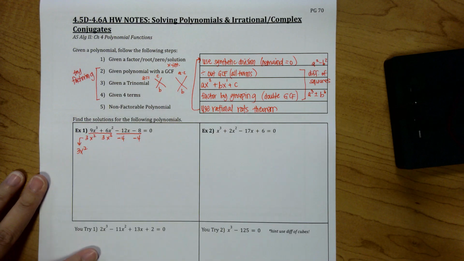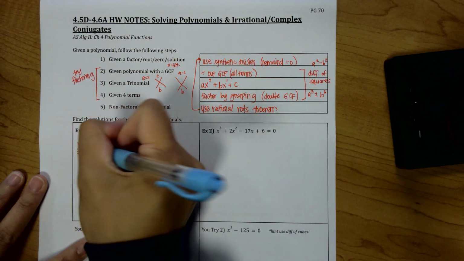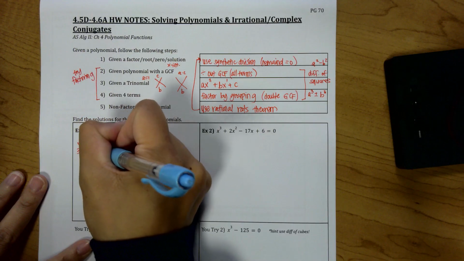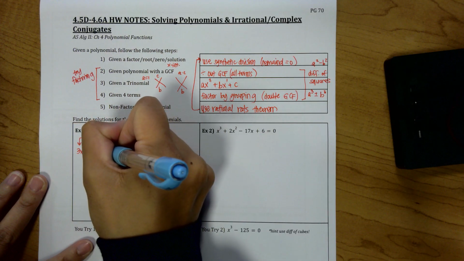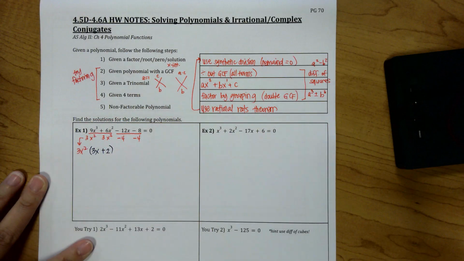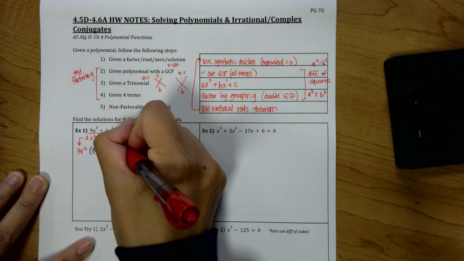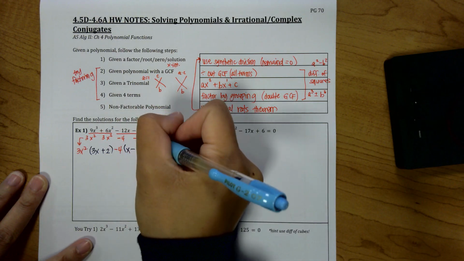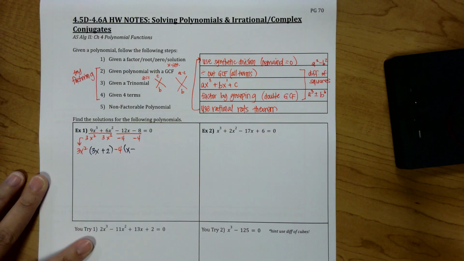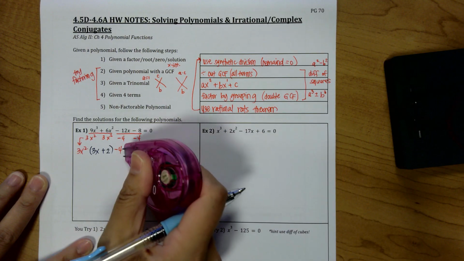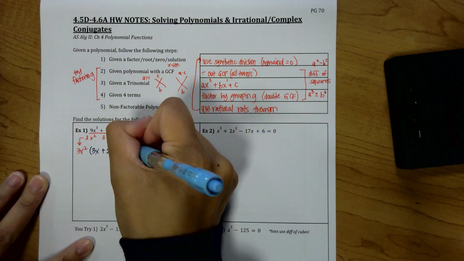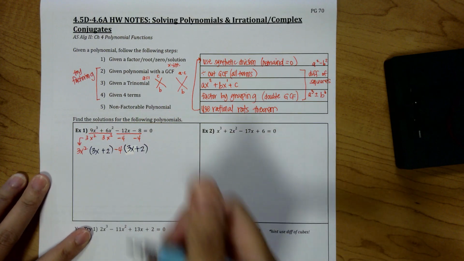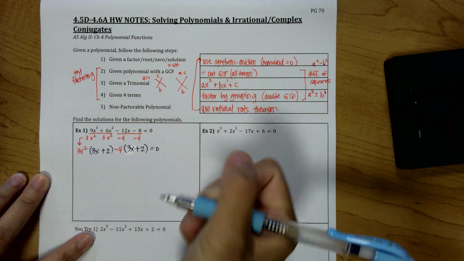3x squared on the outside. What's left? 9 divided by 3 is 3. Take out 2 x's, I'll have 1 left. And then plus 2. Then I'll have negative 4. X minus, no, plus, oh sorry, not x. 12 divided by 4 is 3x. Plus 2. Okay, and in this case, let's set equal to 0.